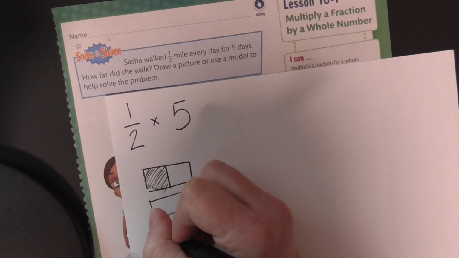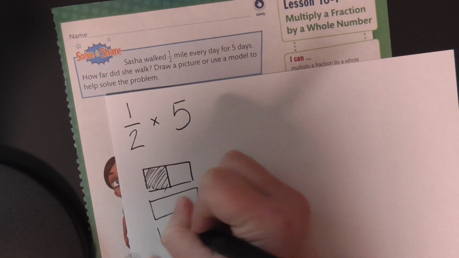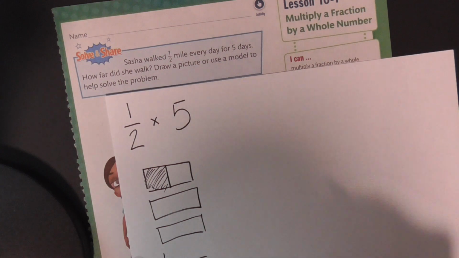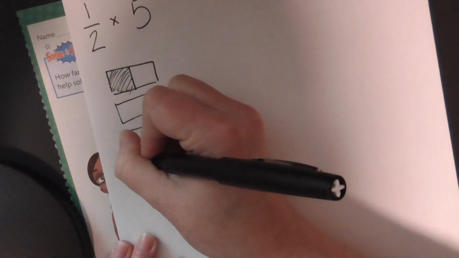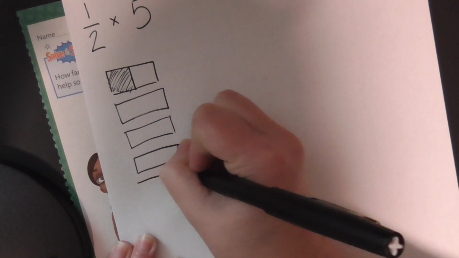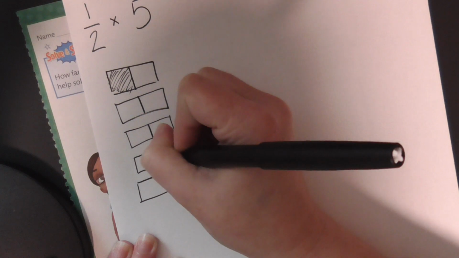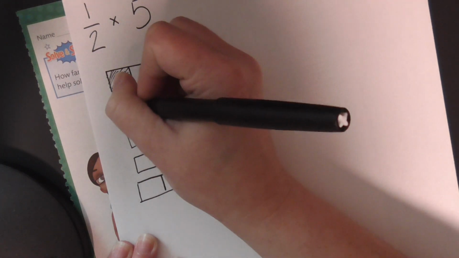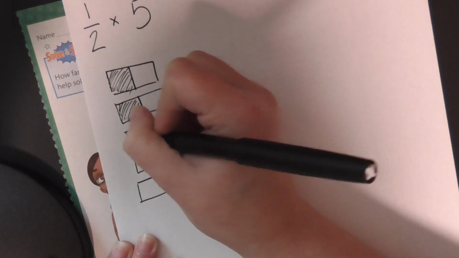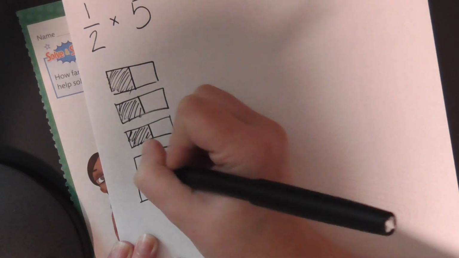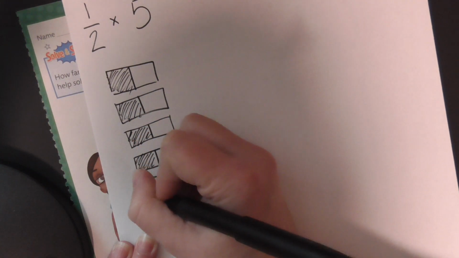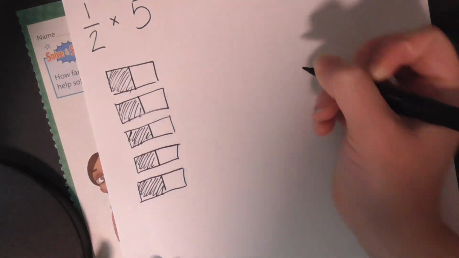So 1, 2, 3, 4, 5. And I have half filled in for each of them. So these are my 5 halves.